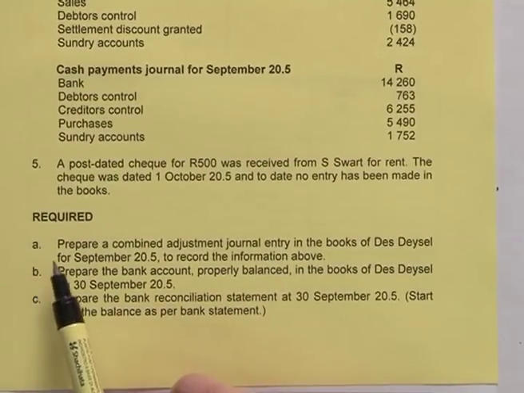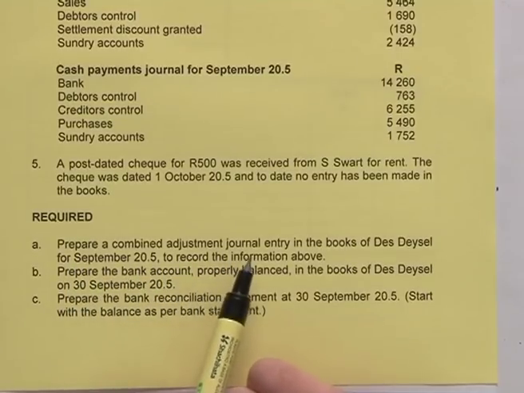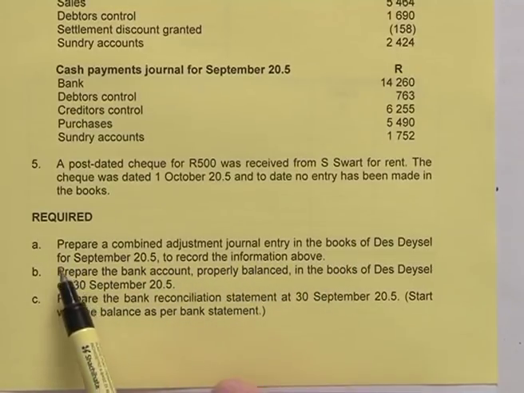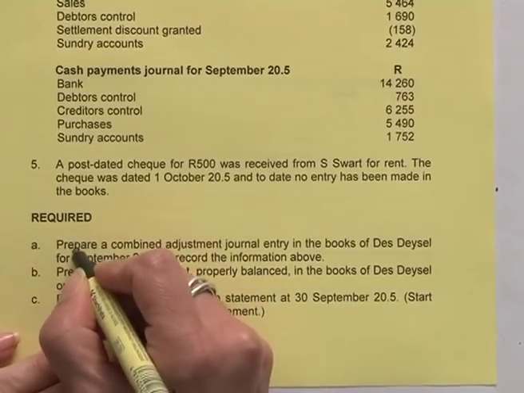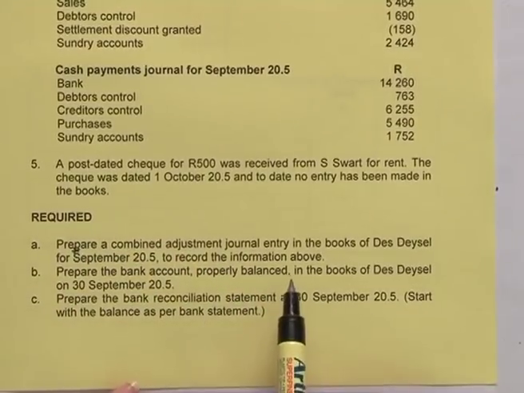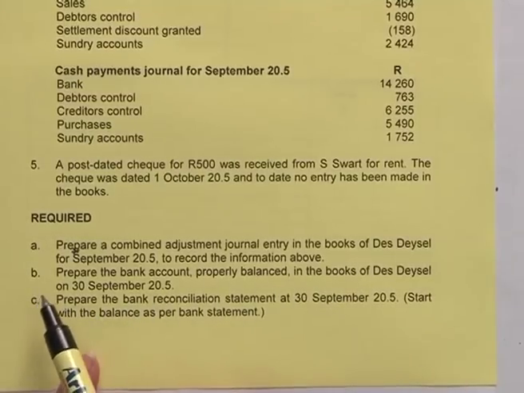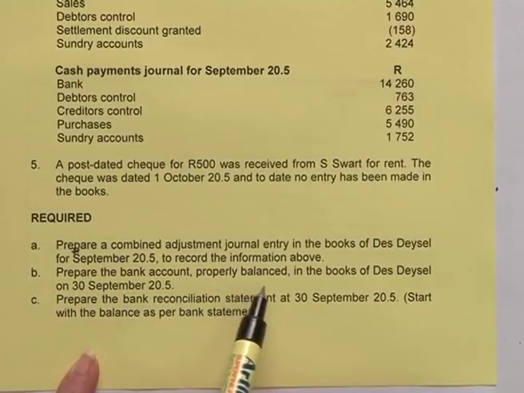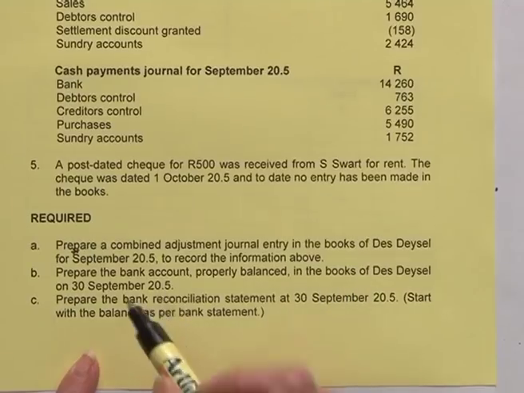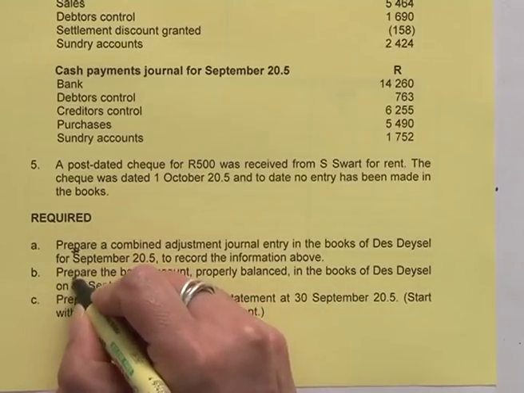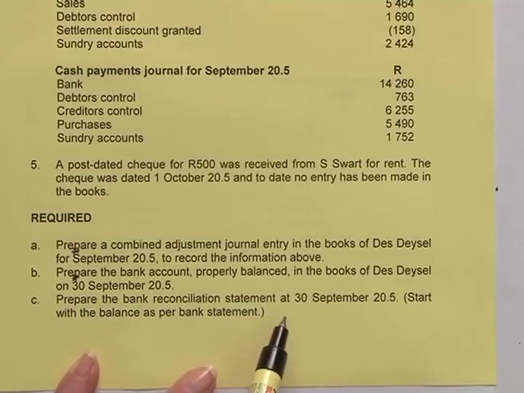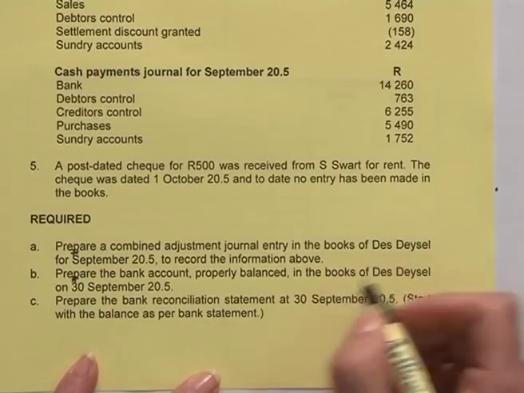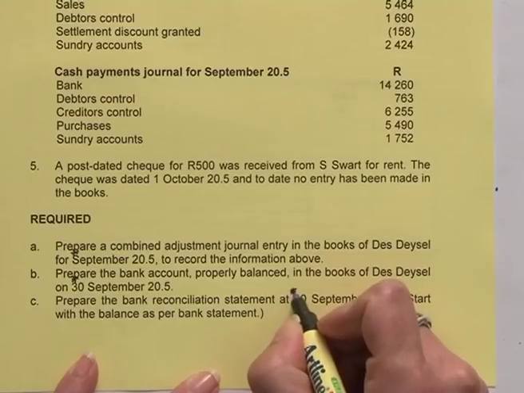In the A part, we have to prepare a combined adjustment journal entry in the books of Deysel for September 20.5. The date, very important. Doing this for September to record the information above. In the B part, we're preparing the bank account properly balanced in the books of Deysel on 30 September 20.5. And then in the C part, prepare the bank reconciliation statement at 30 September 20.5.